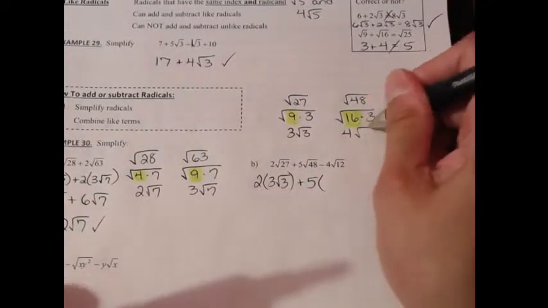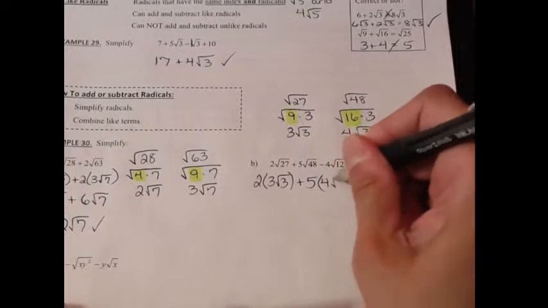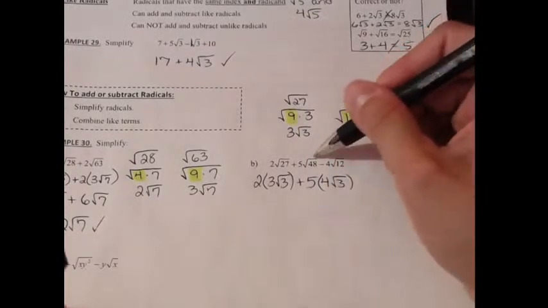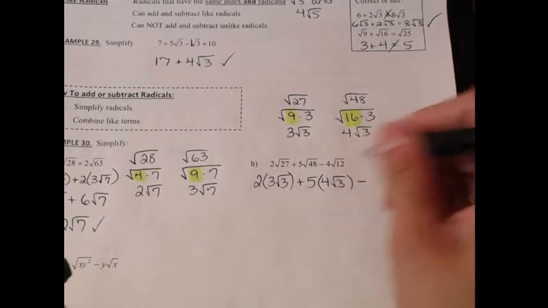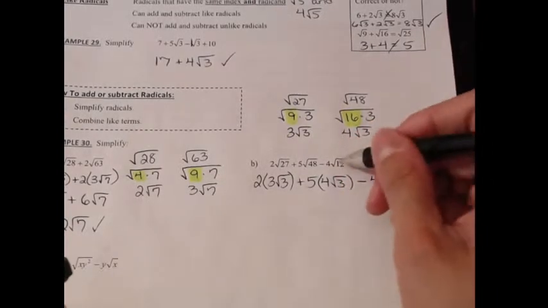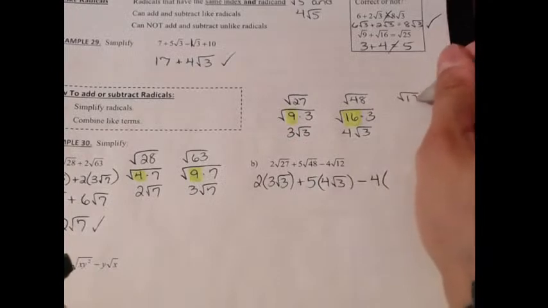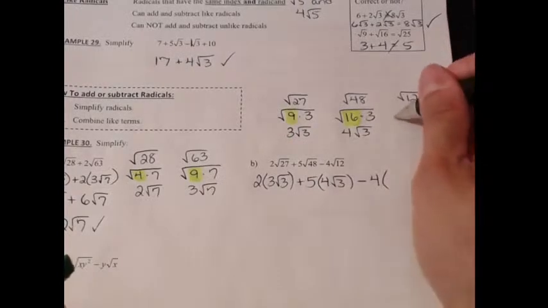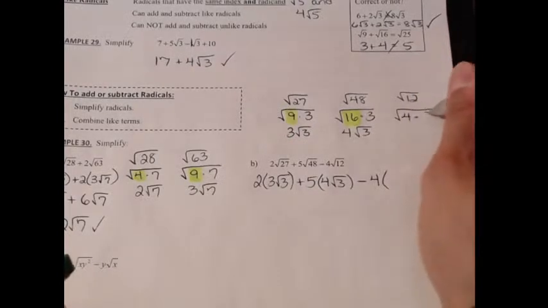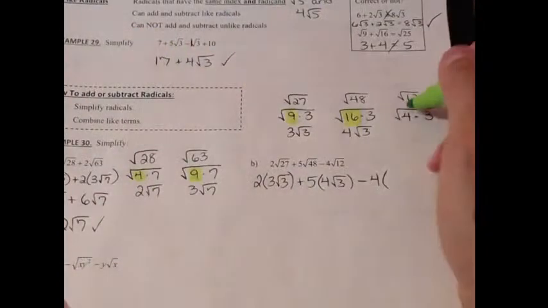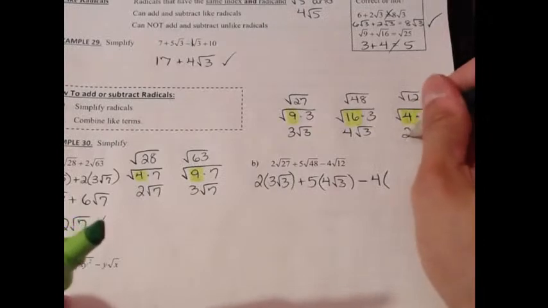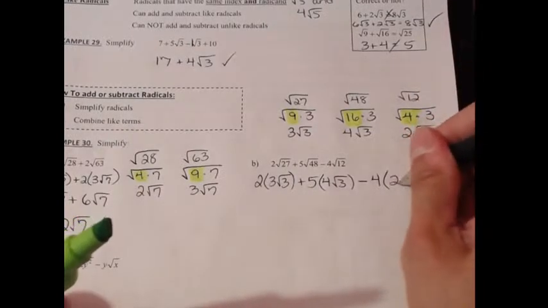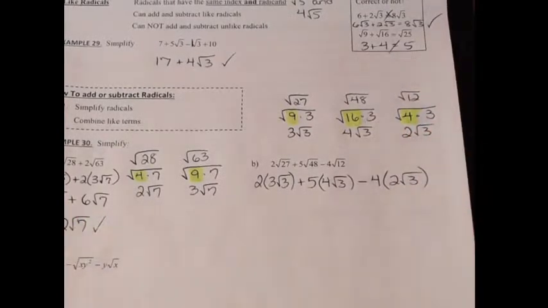So that gives us 4 square roots of 3. Let's go ahead and replace square root of 48 with 4 square roots of 3. And then minus 4, but we have square root of 12. So let's break that down as well. 12 can break down into 4 times 3, where 4 is my perfect square, and that gives us 2 square roots of 3. So let's go ahead and write that in the parentheses.